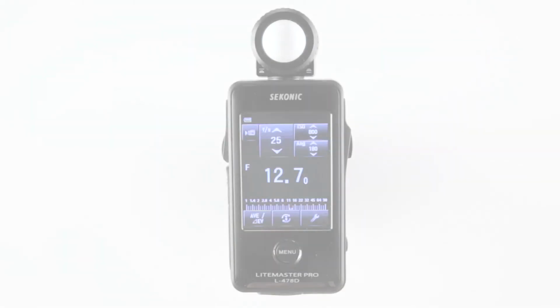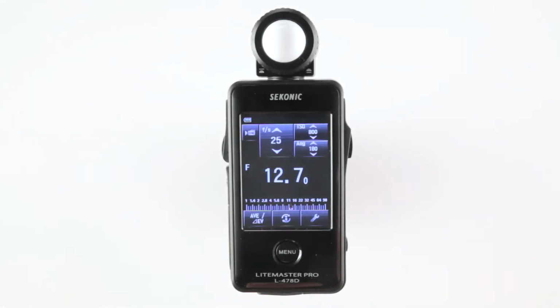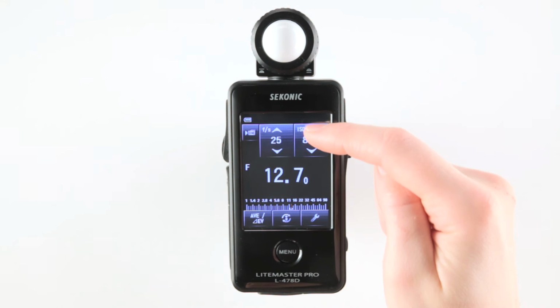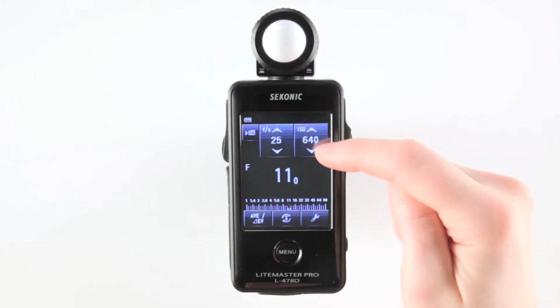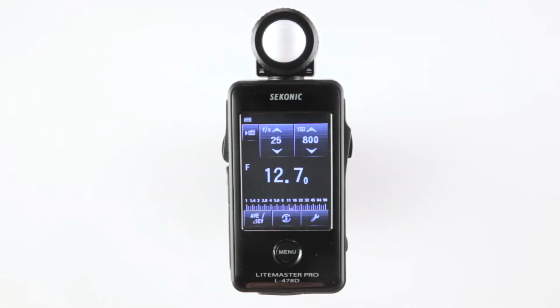To set the ISO sensitivity, touch the ISO icon. This will enlarge the selection window. Then use the up and down arrows to scroll to the ISO you want. Once you have the frame rate, shutter angle, and ISO, you're ready to take your first measurement.